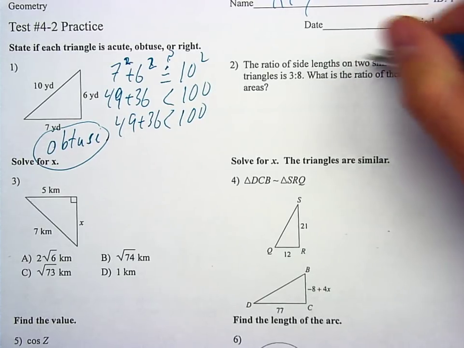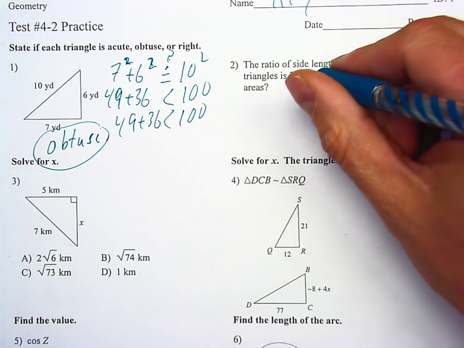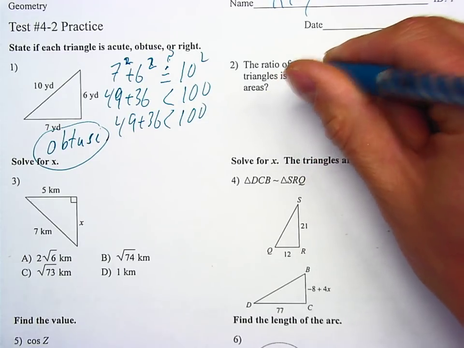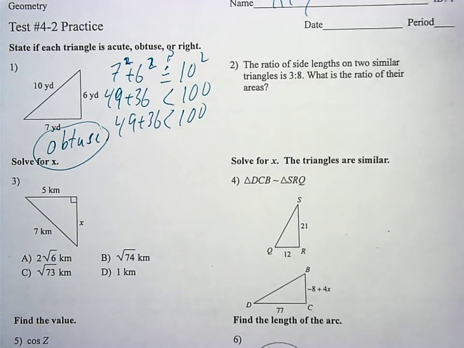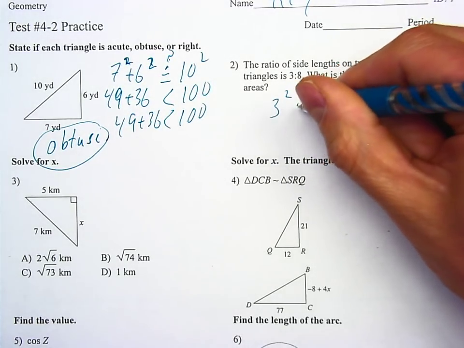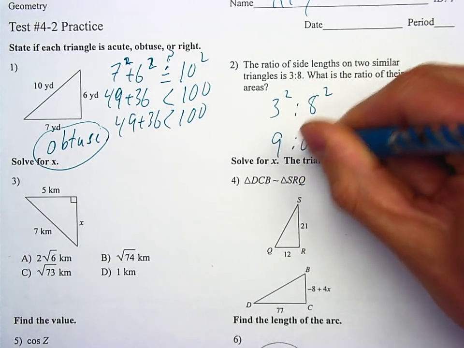Question 2. The ratio of the side lengths on two similar triangles is 3 to 8. Remember, the side ratio is the square root of the area ratio, or the area ratio is the square of the side ratio. So I'm going to take these side length ratios and square them to make them into area ratios. 3 squared to 8 squared, which is the same as 9 to 64.